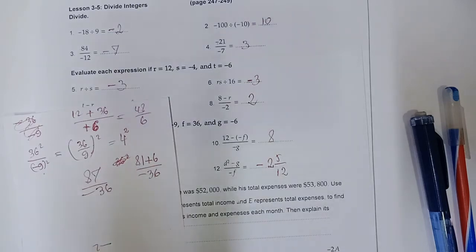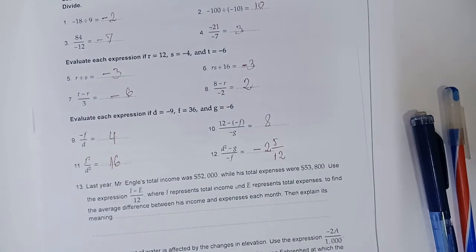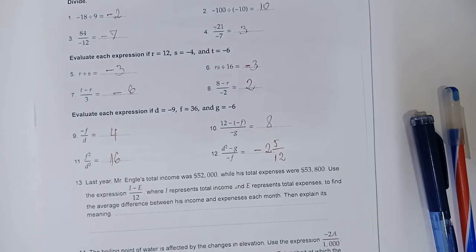You can do the simplify later when you divide this into a mixed number. Okay, now let's work on number 13 and 14 before we continue to our next section.